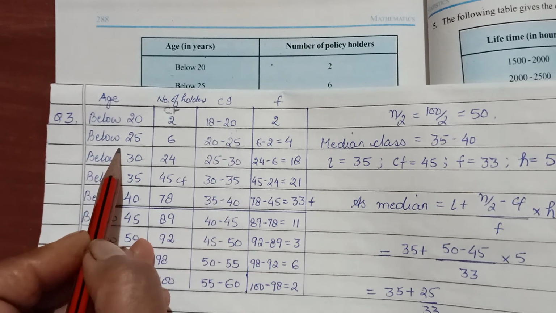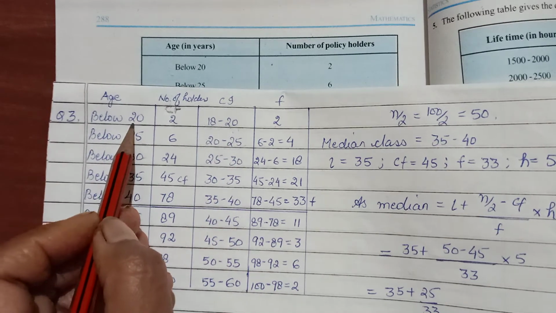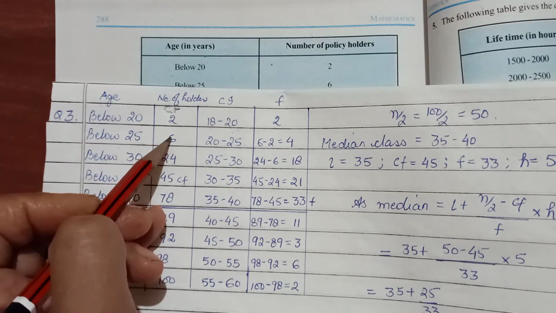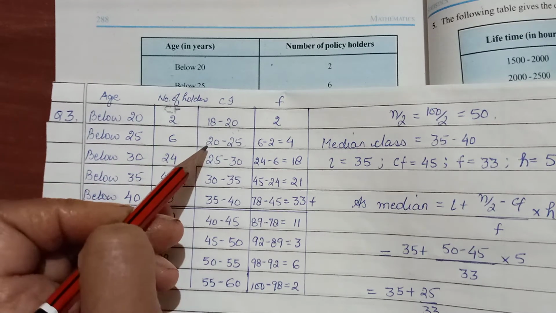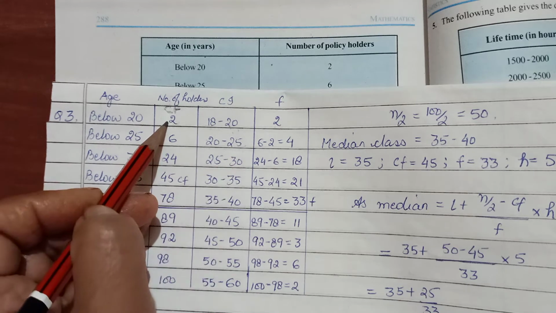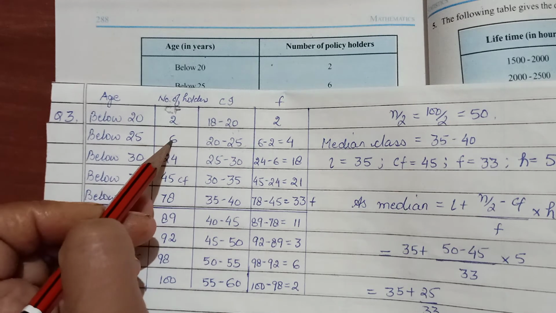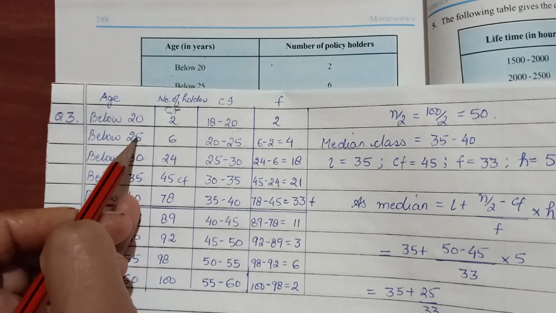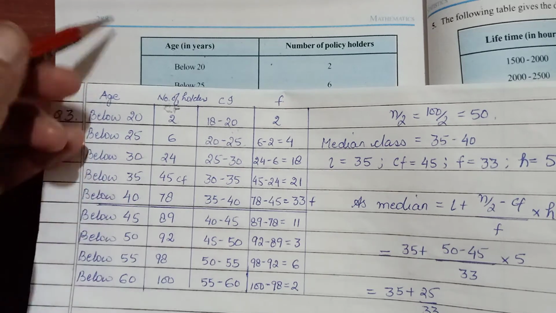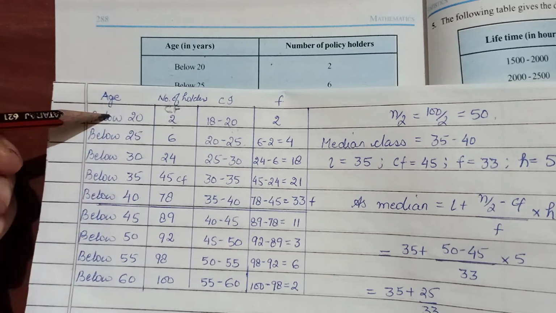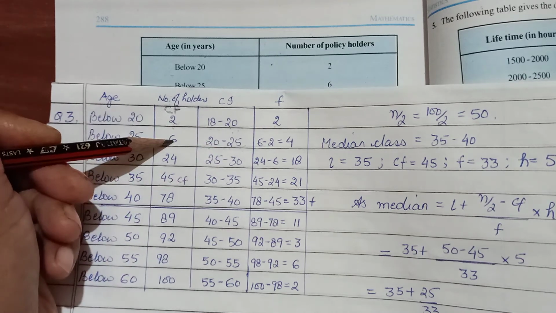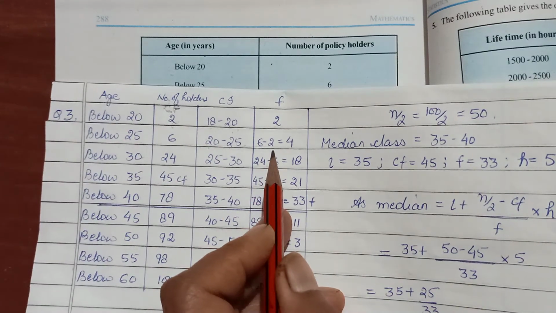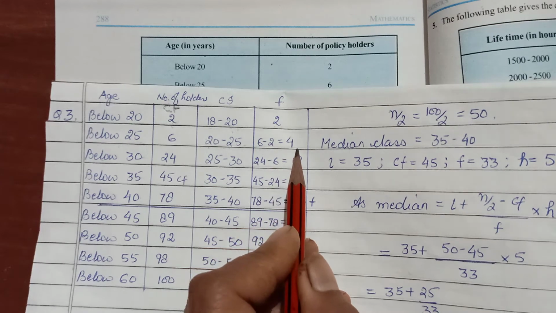Then when I'm saying below 25, below 25 includes those below 20 also. You will have to remove them if you are focusing only on 20 to 25. So the frequency for 20 to 25 will be 6 minus 2, because 2 people were below 20 and now we are focusing from 20 to 25. So this 2 will have to be subtracted. The frequency of this class becomes 6 minus 2, that is 4.